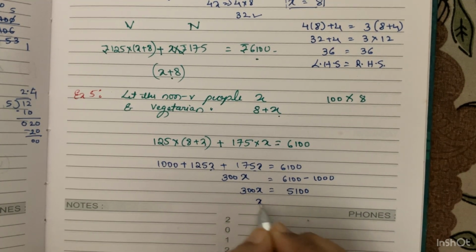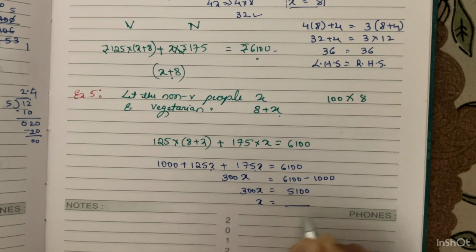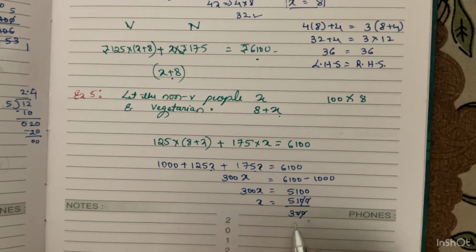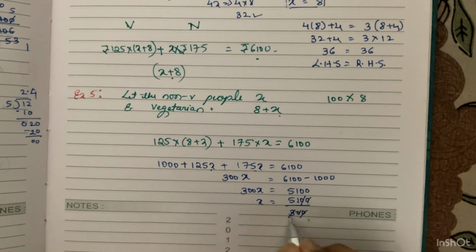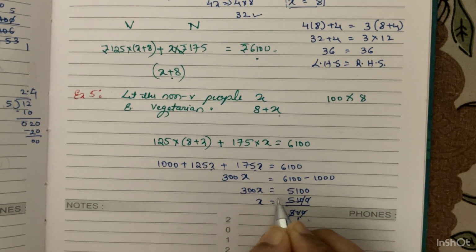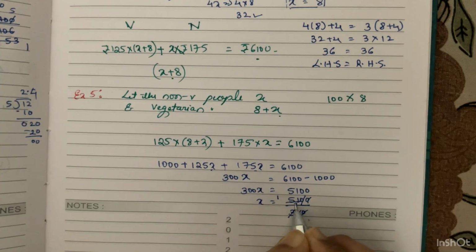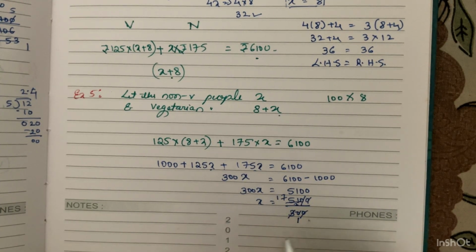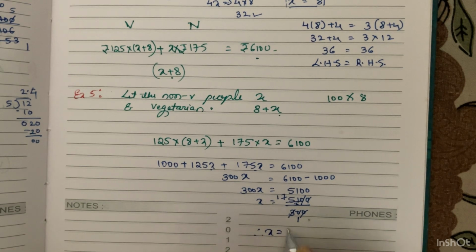Now to calculate x, I'm shifting 300 to the right side, so it comes in the form of division. The zeros cancel, 0 and 0 cancel, 5 plus 1 is 6, and 6 divided by 3 means 51 divided by 3. 3 ones are 3, 3 ones are 3, 5 minus 3 leaves 2. Then we have 21, and 3 sevens are 21. So the value of x we got is 17.